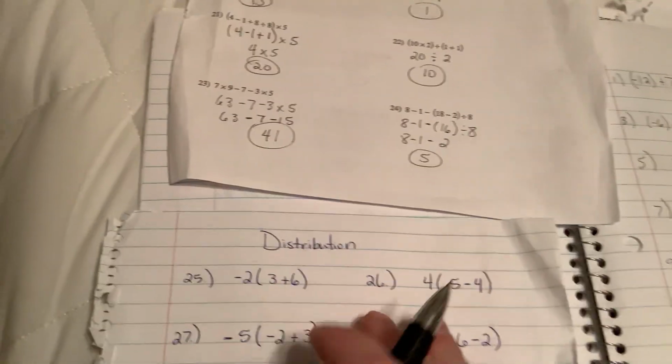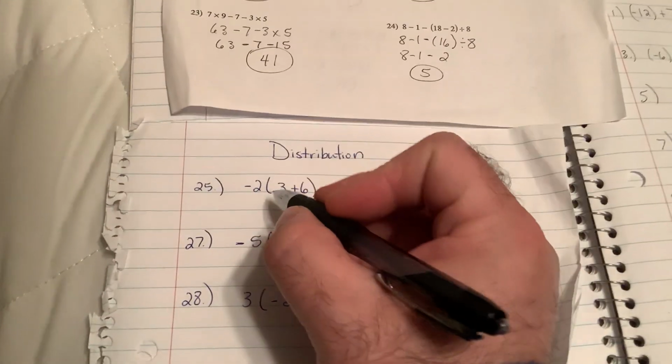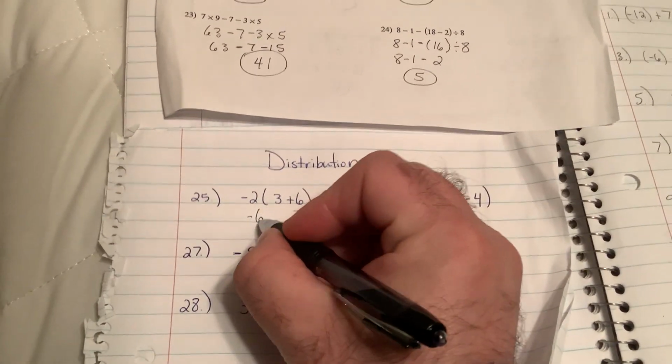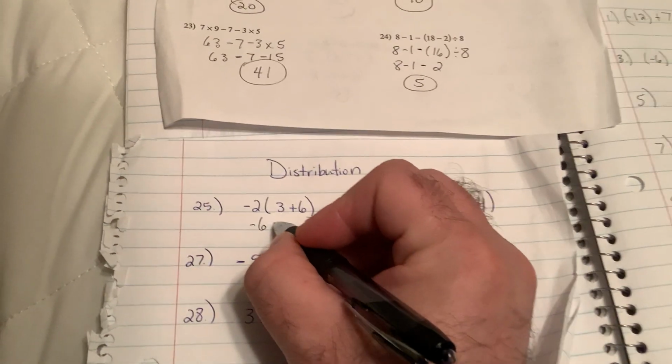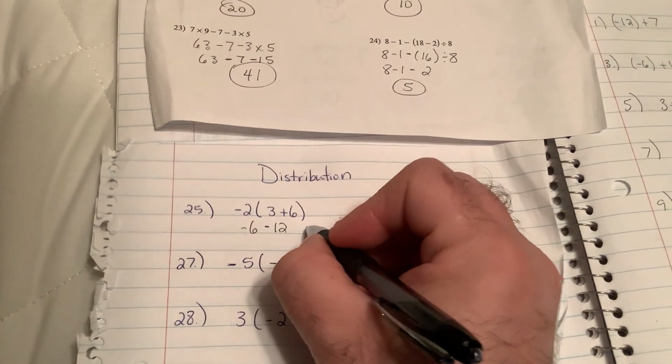Okay, and then the distribution ones I had you do. Okay, so I'm going to do these as distribution, okay? So negative 2 times 3 is negative 6. Negative 2 times 6 is negative 12. And then negative 6 minus 12 is negative 18.